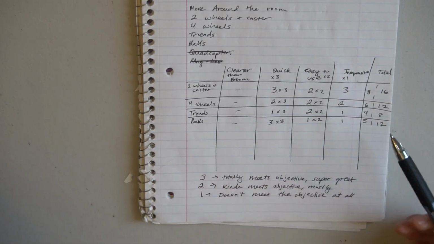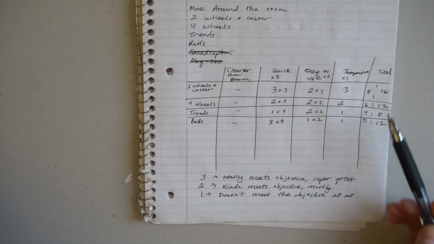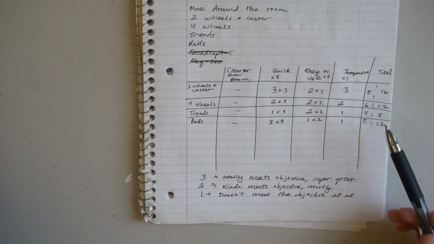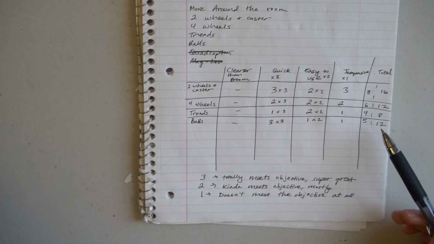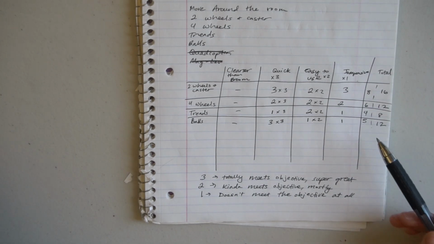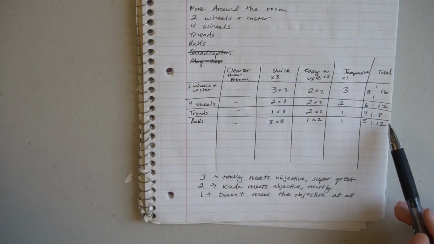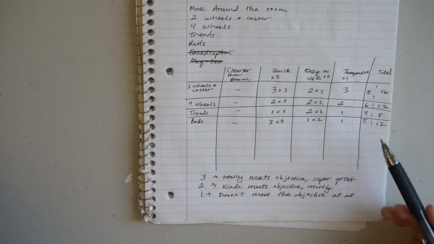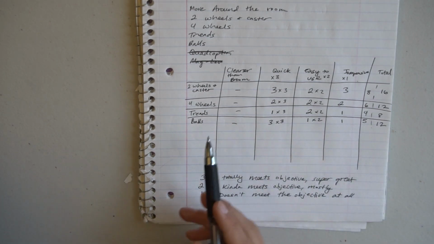Now, a design matrix isn't the end-all be-all. If there's a design in here that doesn't do super great and you still really, really think that it would be the best design, just because it came out not high on the design matrix doesn't mean that you can't use it. It just means that there's something to really think about there. This is a place to start your decision making, but it doesn't have to be the place that you stop. So go ahead, try this out for yourself.